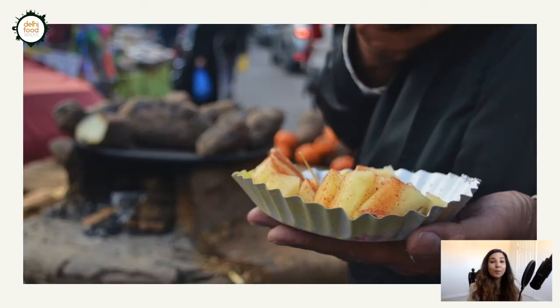Here you have one of the most iconic street foods of Lahore, shakarkandi, which is clay oven baked sweet potato. It's served hot with a sprinkle of chaat masala and lime on top, or kala namak, or an assortment of spices, depending on what you prefer. This is a delectable street food, and you can find it most often during the winter months.